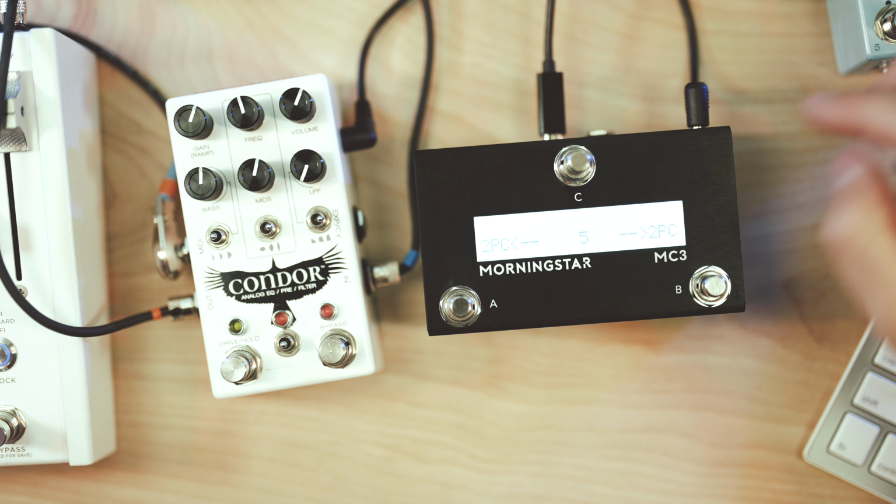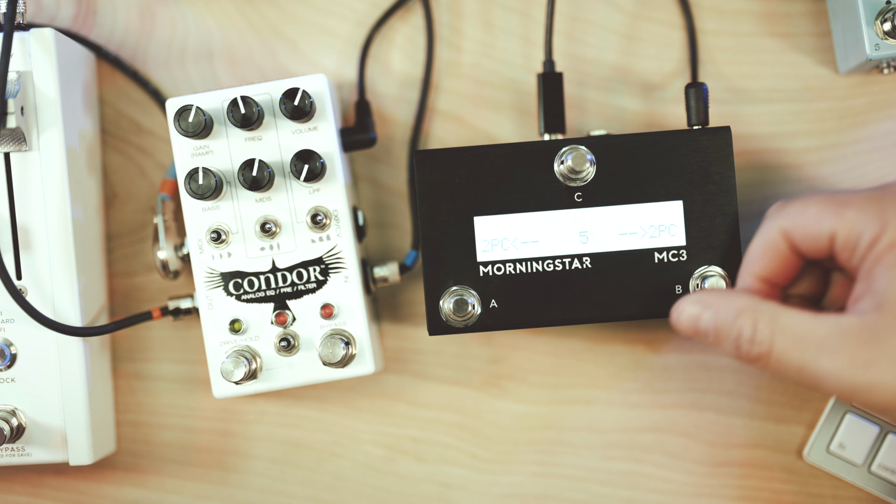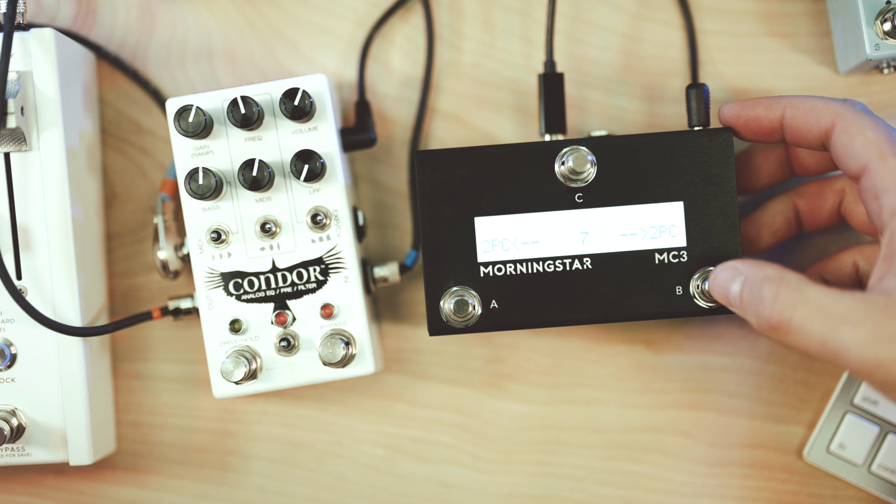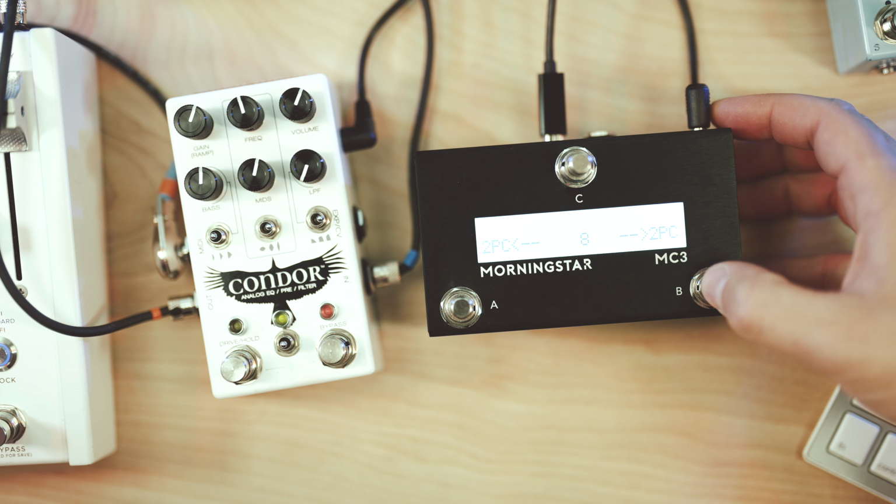All right, so this is showing us preset scrolling from 1 to 10.